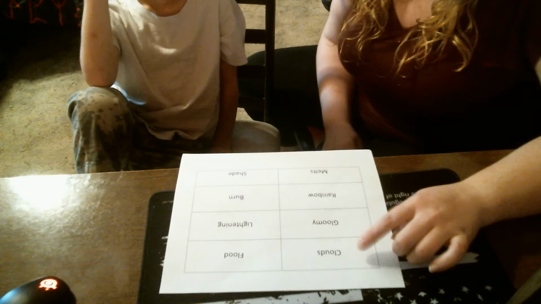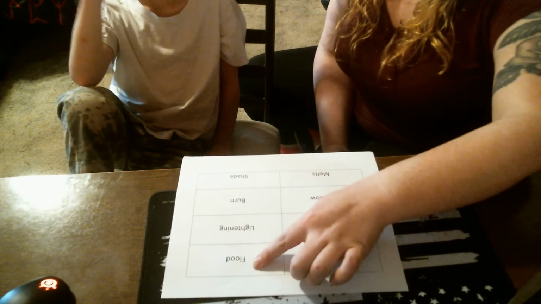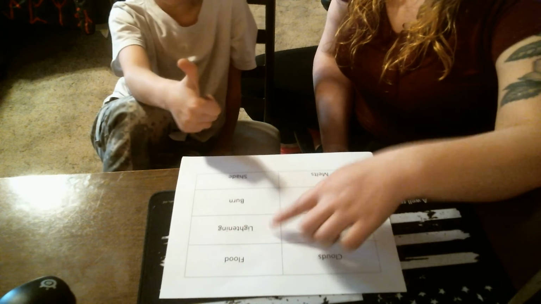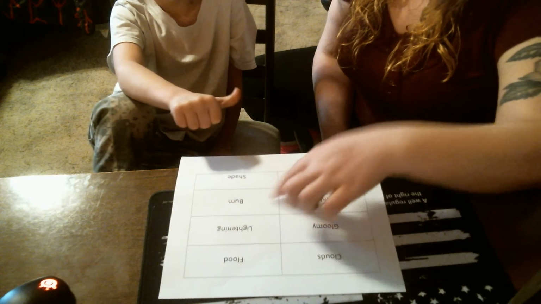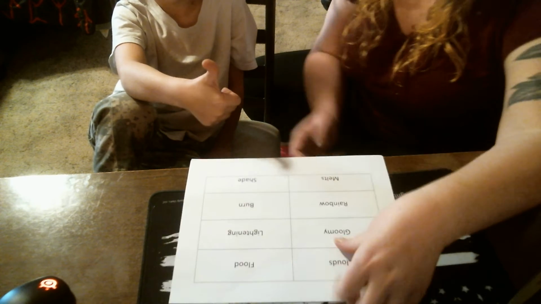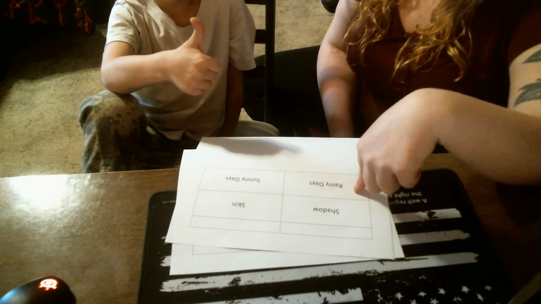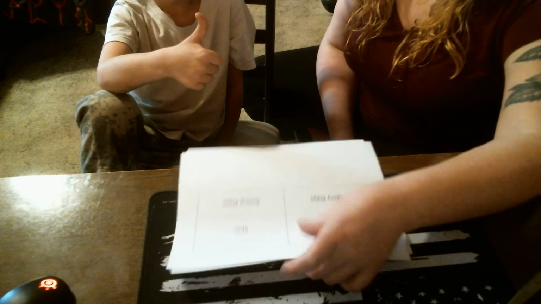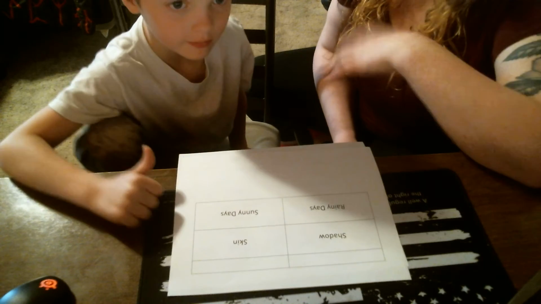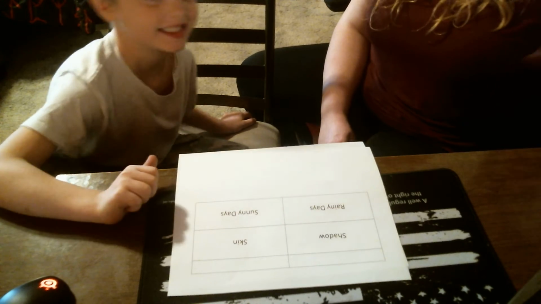After we read these books, these are the words that we talked about. Like I said, we talked about clouds, flood, gloomy, lightning, rainbow, burn, melts, shade, shadow, skin, rainy days, and sunny days. So these are the labels. So what we're going to do, I did not find glue, so we are just going to put them on the thing.